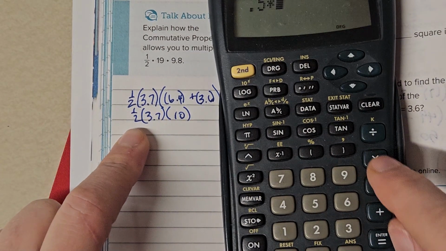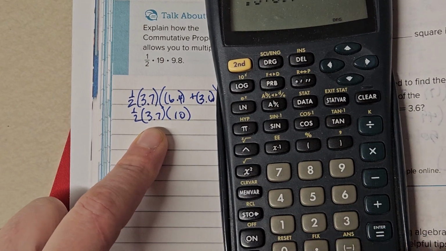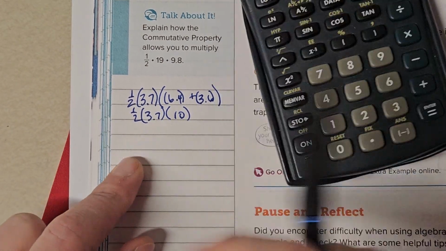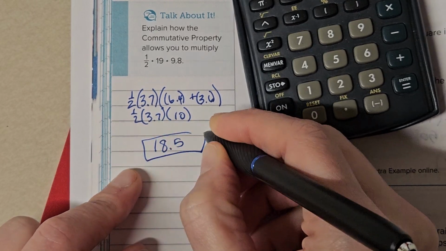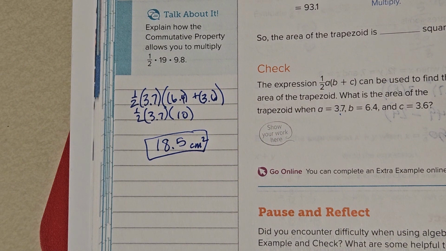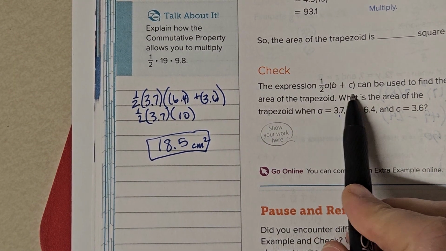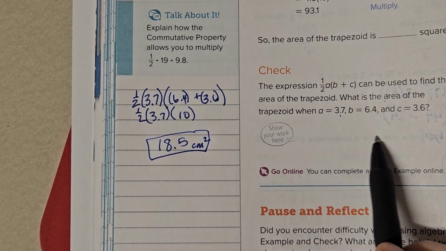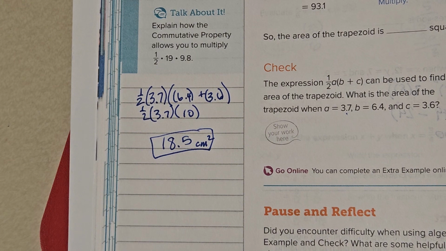So we'll have 0.5 times 3.7 times 10. 18.5. So the area of this trapezoid is 18.5 centimeters squared. They gave us the formula or the expression. They gave us what all the values were, and we had to substitute the value of the variables.